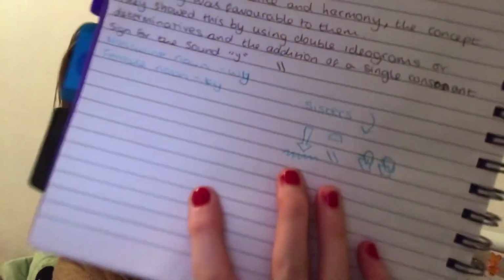For duality, Egyptians loved balance and harmony. The concept of duality was favourable to them. They showed this by using double ideograms or determinatives and the addition of a single consonant sign for the sound Y. So a masculine noun would be WY, and then a female noun would be TY. So, like so.